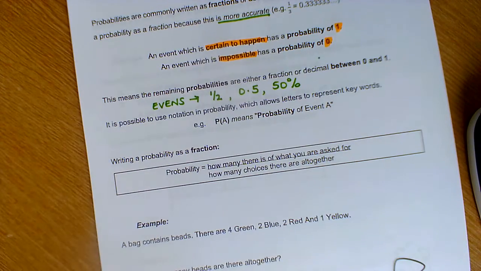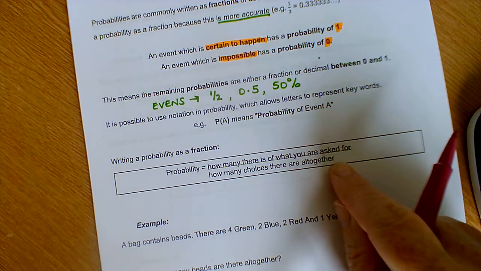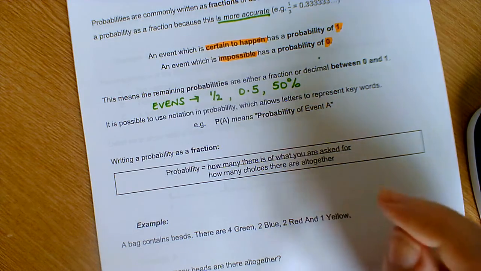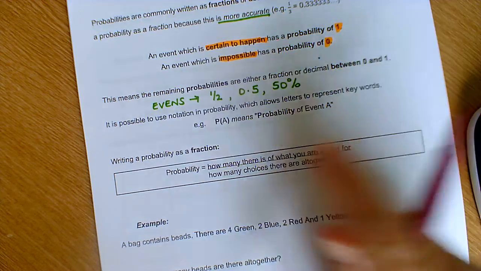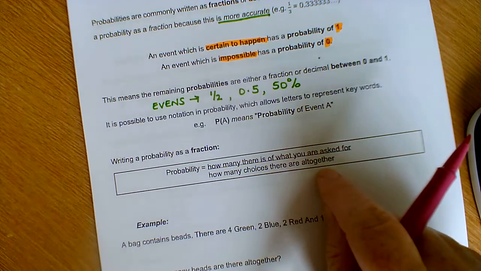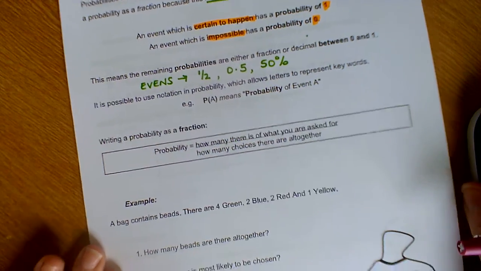When you're writing a probability as a fraction, it has to be how many there is of what you asked for out of how many choices there are altogether. So for example, if it was odd and even, the probability of getting an odd number, how many odd numbers there are, divided by the total number of numbers you have. So let's look at this example.